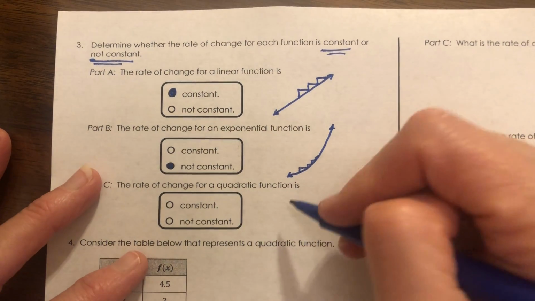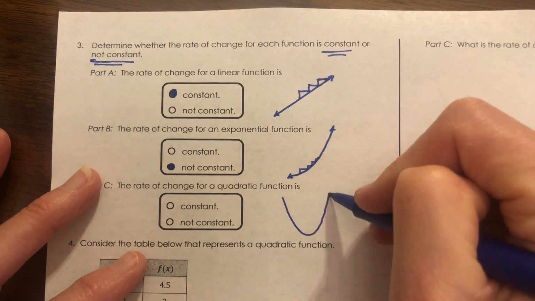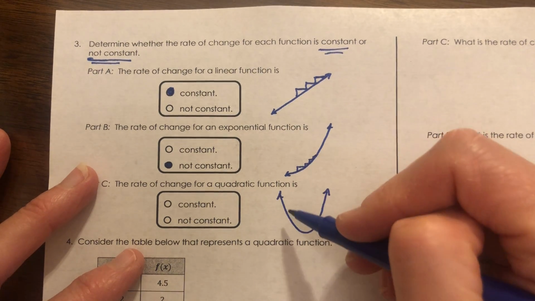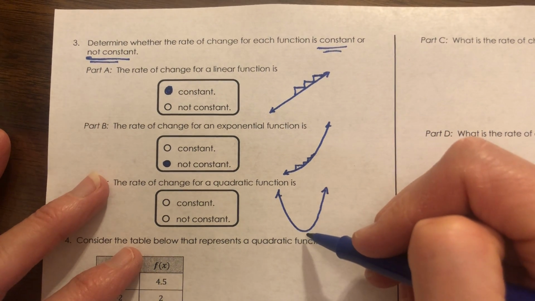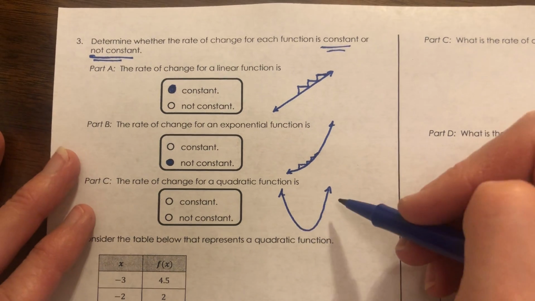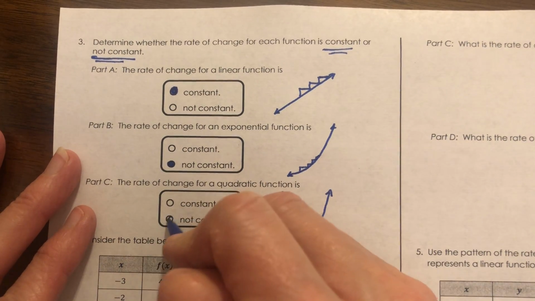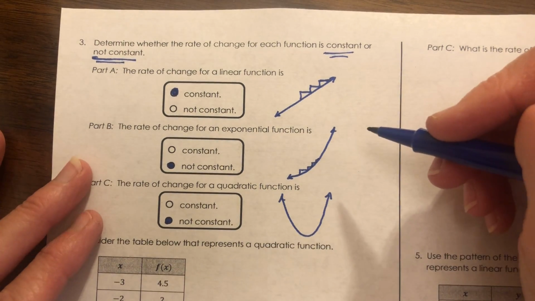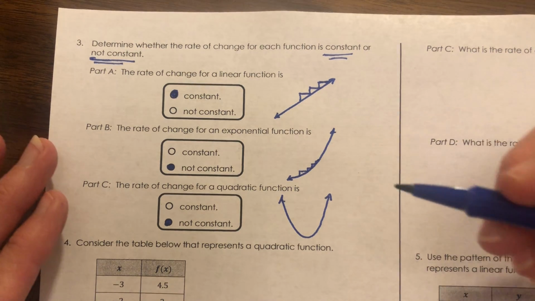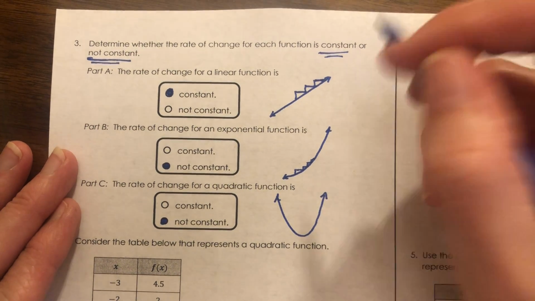The rate of change for a quadratic function, well, that's not constant either. Some of the times it's going down faster than other times. Some of the time it's going up. There's no way that this is constant either. So what's the only one of our graphs that has a constant rate of change?